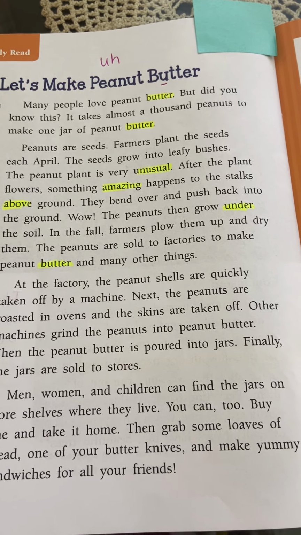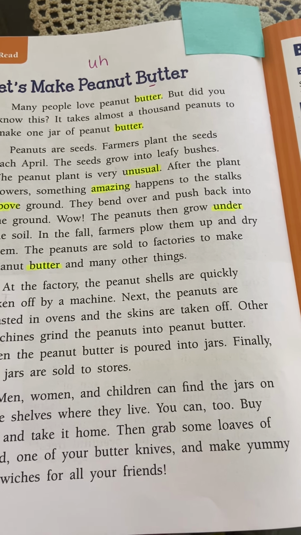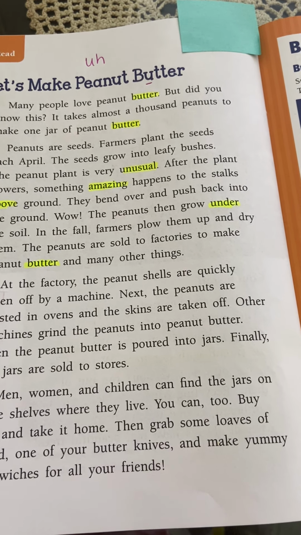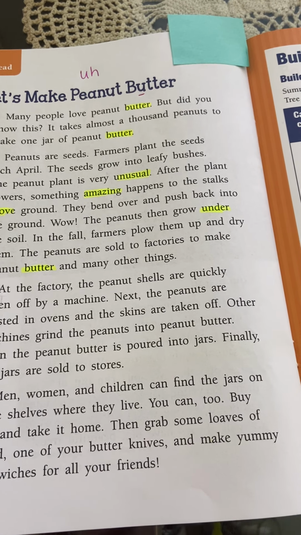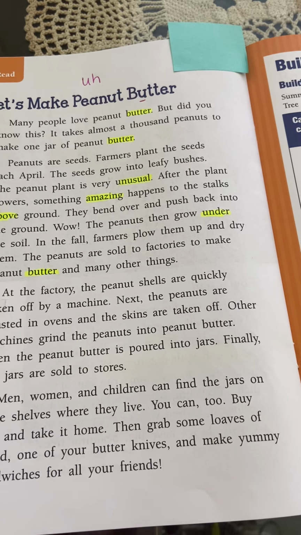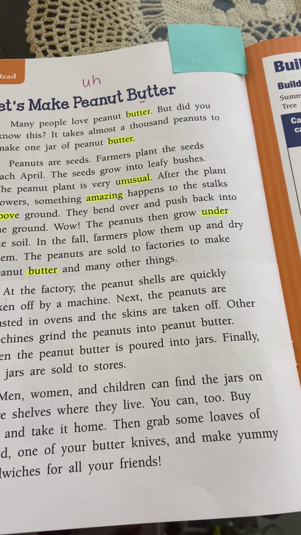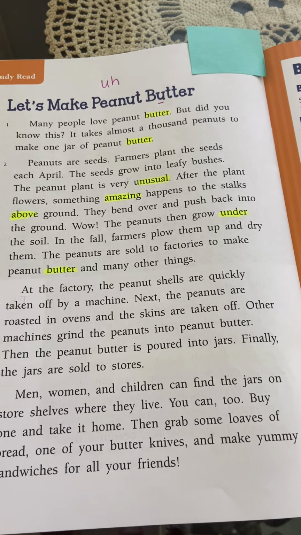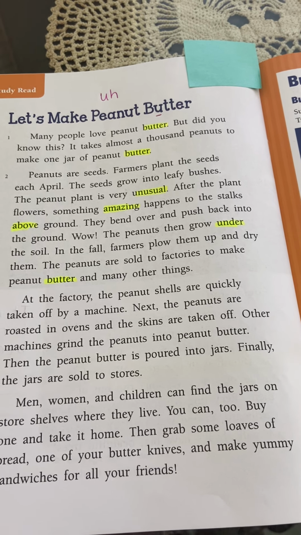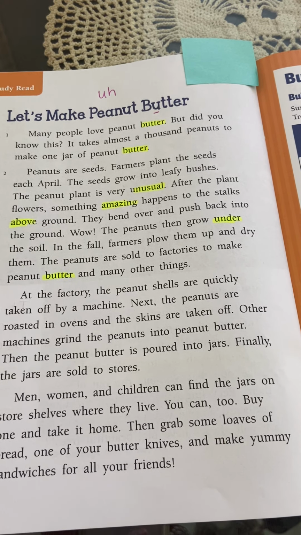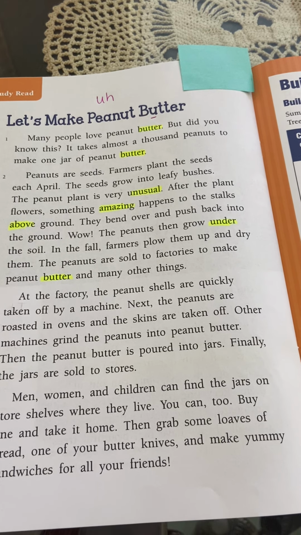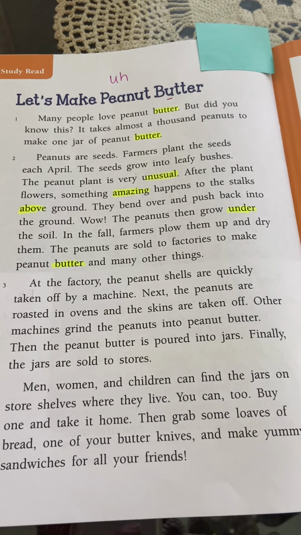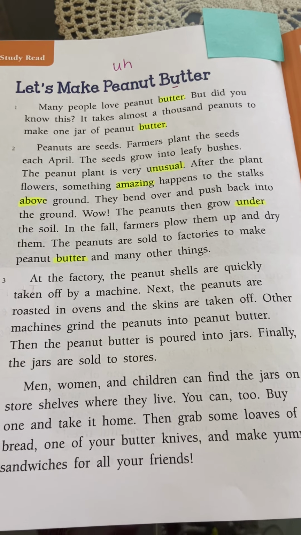At the factory, the peanut shells are quickly taken off by a machine. Next, the peanuts are roasted in ovens and the skins are taken off. Other machines grind the peanuts into peanut butter. Then the peanut butter is poured into jars. Finally, the jars are sold to stores.